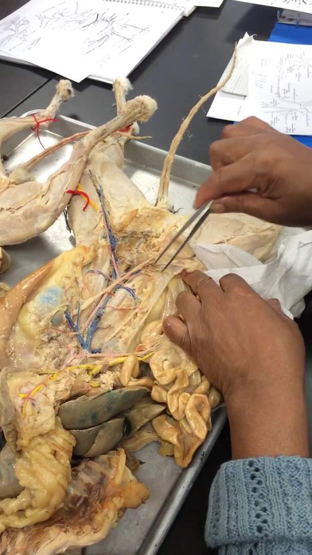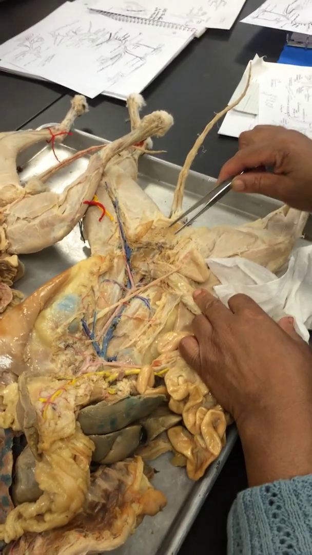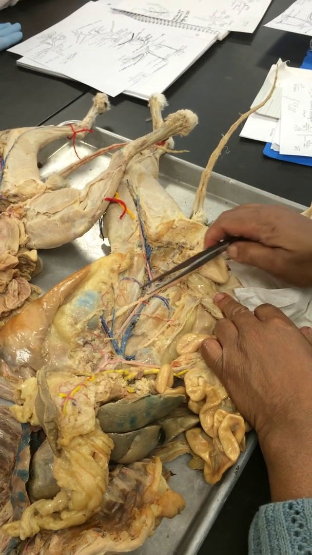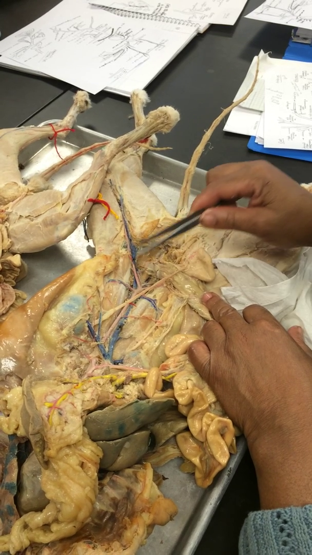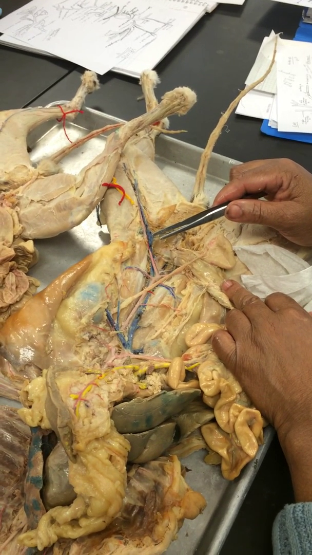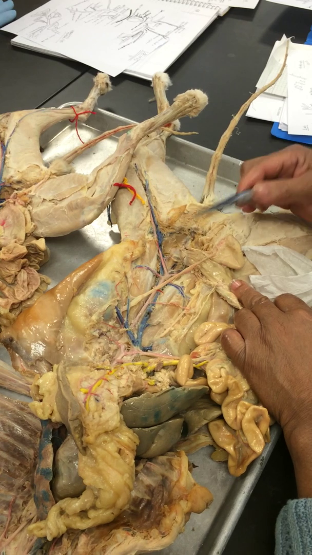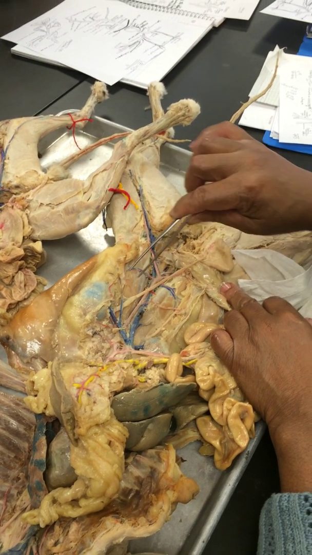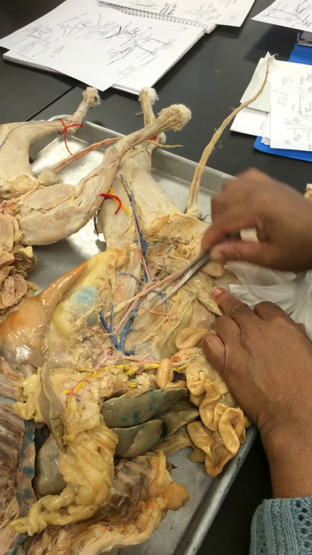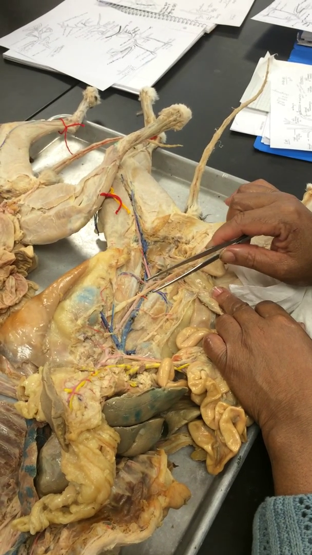And it's a male anyway. You notice there's a pair of them and they're pretty skinny. If we had a female, it probably would be a little larger because when they're pregnant, it's more vascular. So this is the left and the right genital.